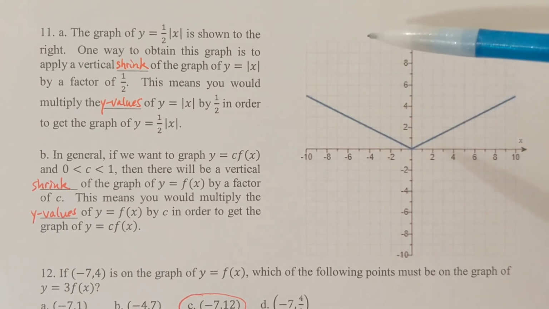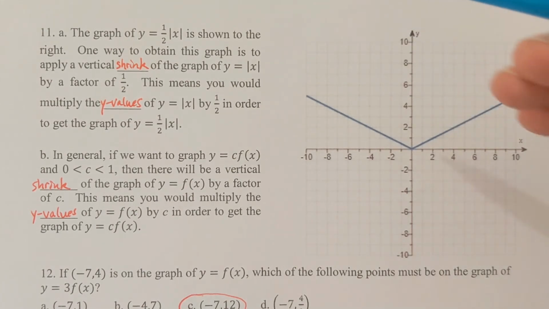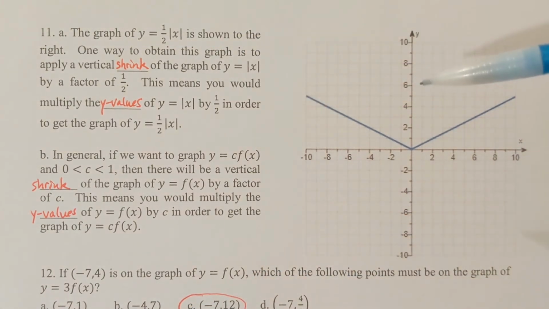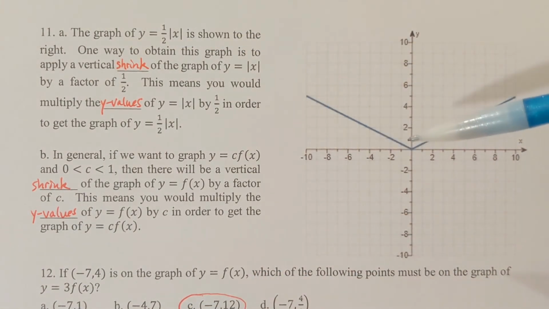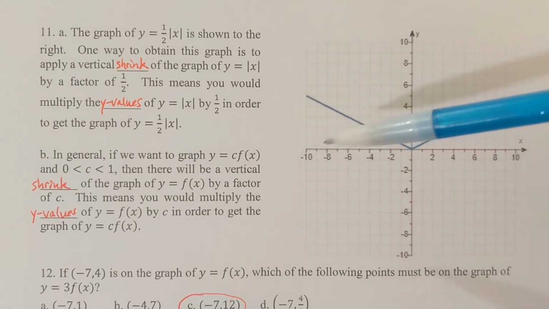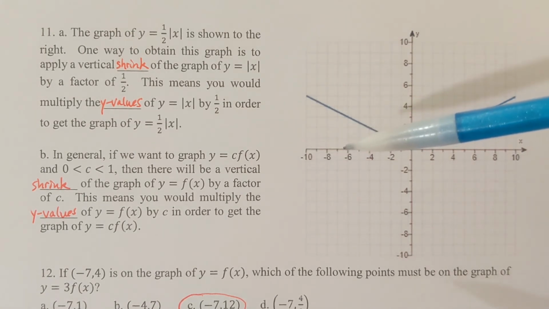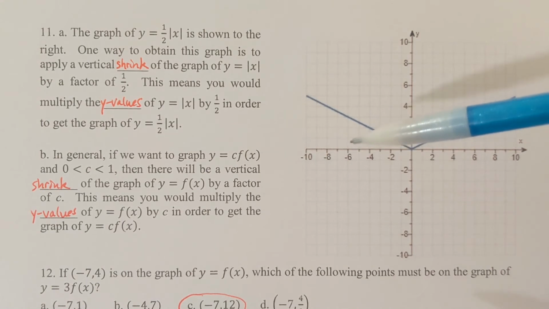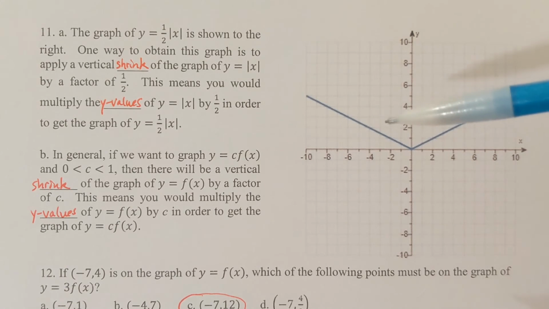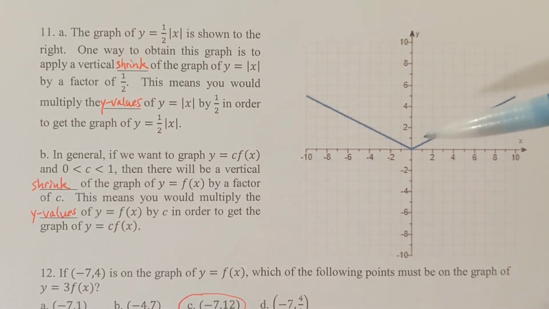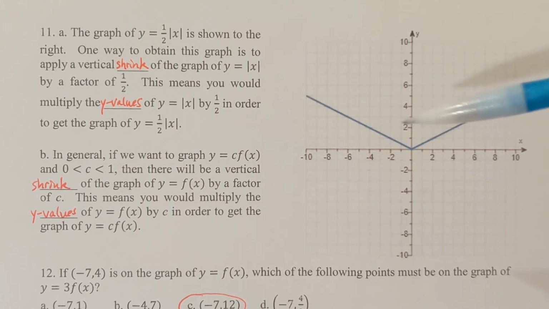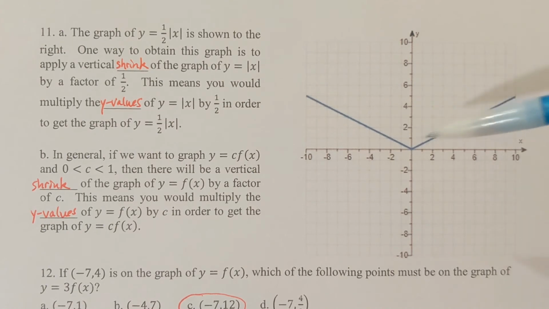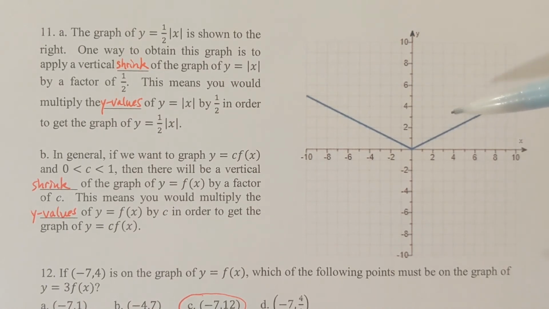Okay, if you imagine hands pulling on the y-axis, shrinking the graph down, smashing it, we're shrinking the graph. In general, if we want to graph y equals c times f of x, and c happens to be a number between 0 and 1, there will be a vertical shrink of the graph of y equals f of x by a factor of c. This means that you would multiply the y values of f of x by c in order to get the new graph of y equals c times f of x. And that's all I'm doing. I'm multiplying all the y values by c in order to get that new graph.